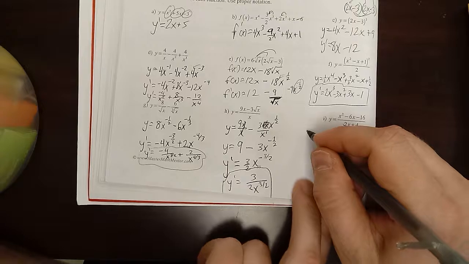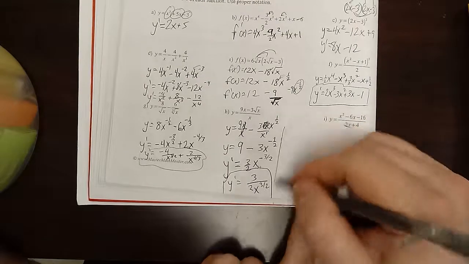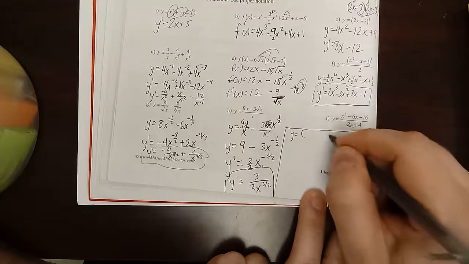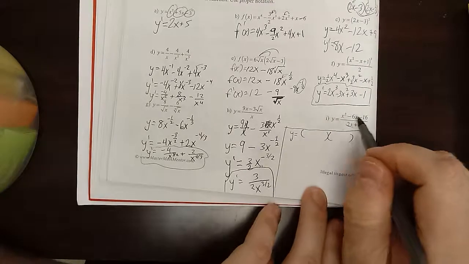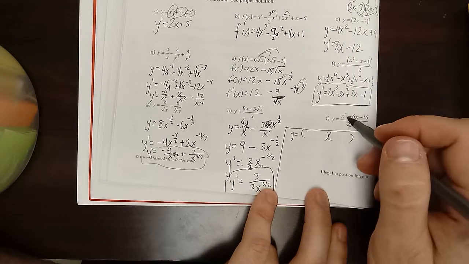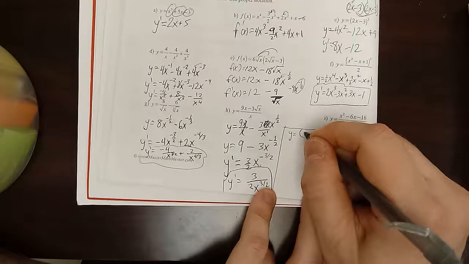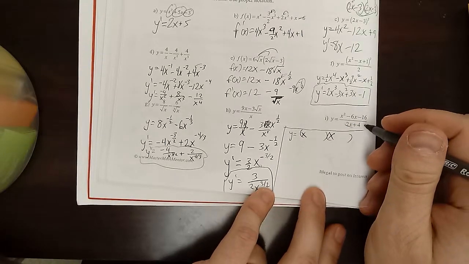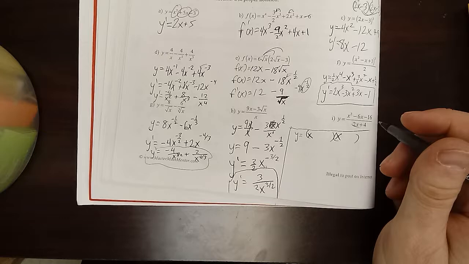So I'm going to try to factor the top. Let me just clear this off. If I'm trying to multiply out to this, I need to multiply to negative 16 and multiply to x squared. So I already know I'm going to need x and x, but 16 could be 4 and 4, it could be 8 and 2, it could be 16 and 1. There are lots of options.